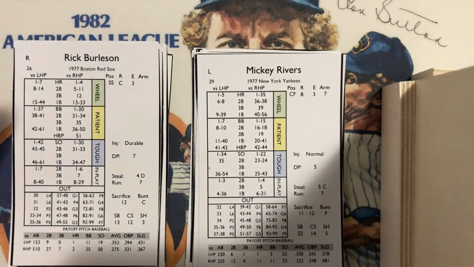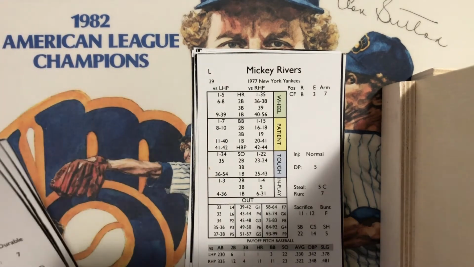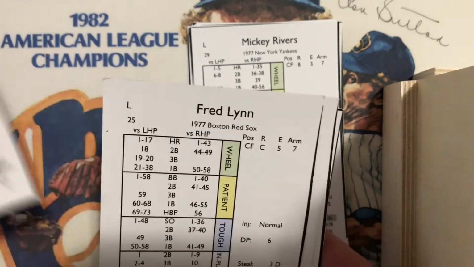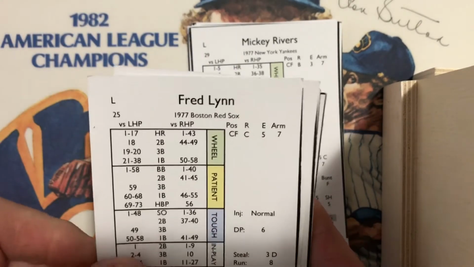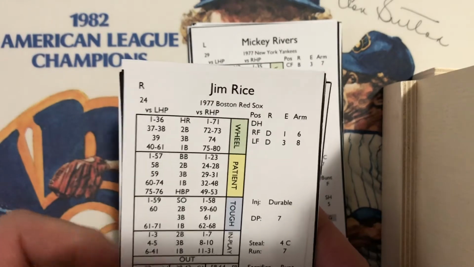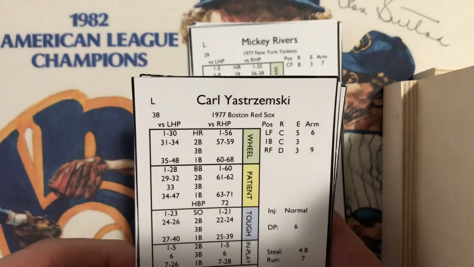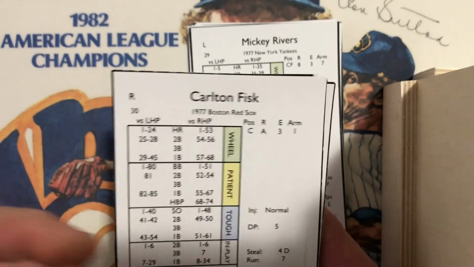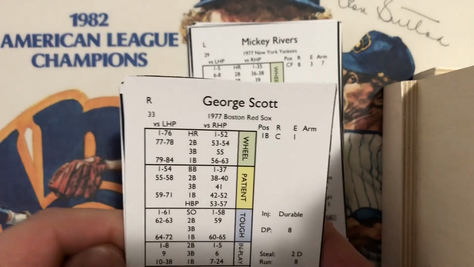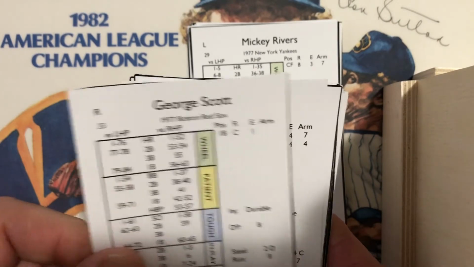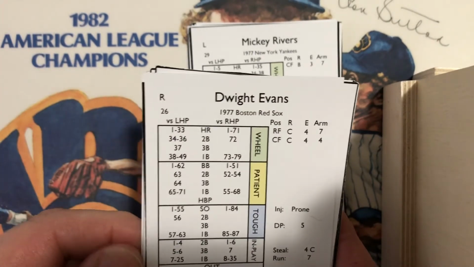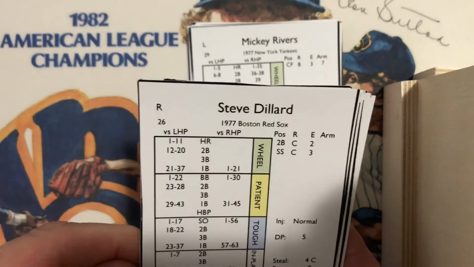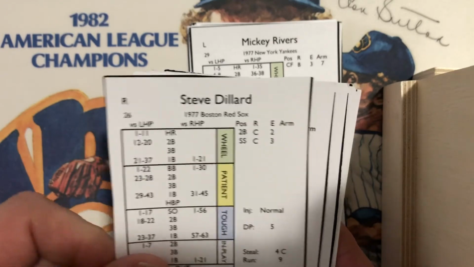All right, for the visiting 1977 Boston Red Sox, the leadoff batter will be Rick Burleson playing shortstop. Batting second will be Fred Lynn in center field. Batting third, Jim Rice at DH. Batting fourth, Carl Yastrzemski in left field. Batting fifth, Carlton Fisk doing the catching. Batting sixth, George Scott at first base. Batting seventh, Dwight Evans in right field. Batting eighth, Butch Hobson at third base. And batting ninth, Steve Dillard playing second base.